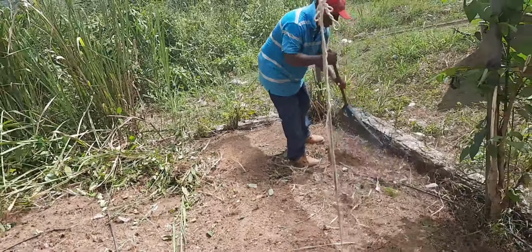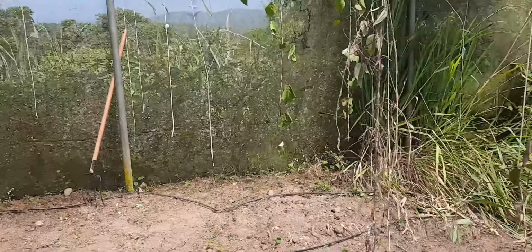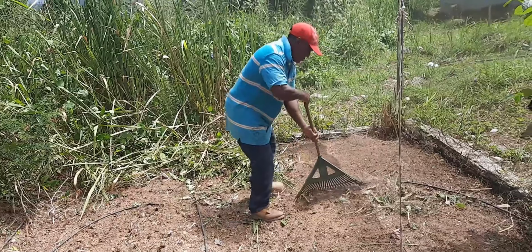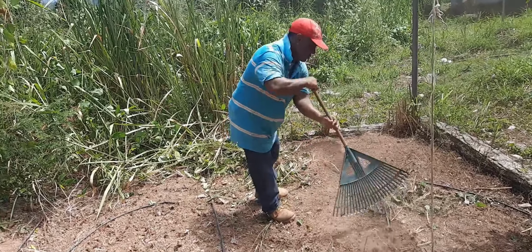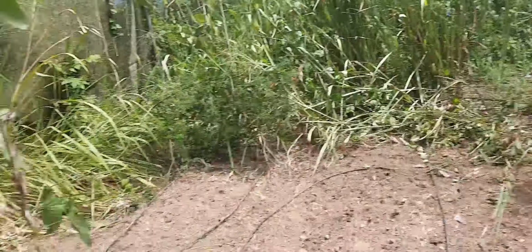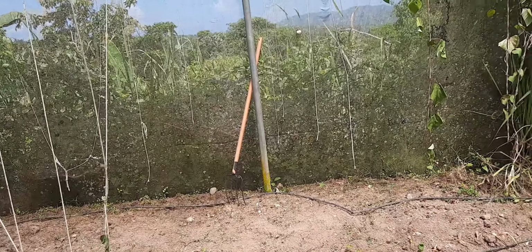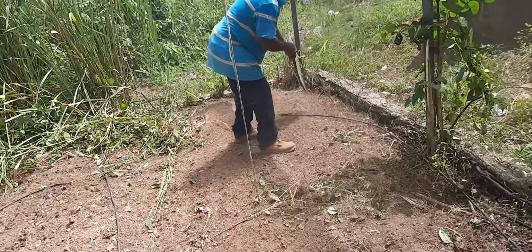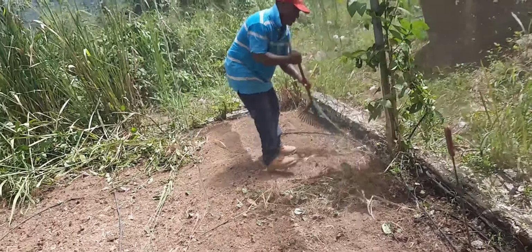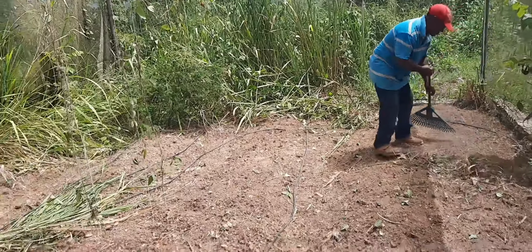The difference between the fan rake and the A-fork: the A-fork is used to take up more garbage. The fan rake is used for lighter garbage, and the A-fork is used to take up heavier garbage or larger heaps. Alright guys, so that's how the fan rake is used.